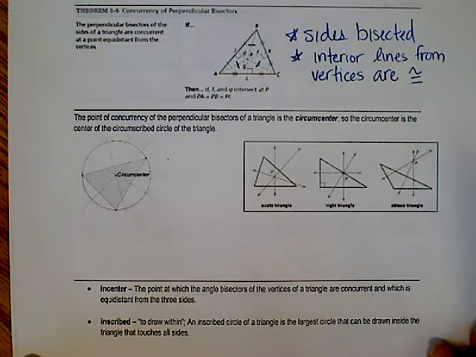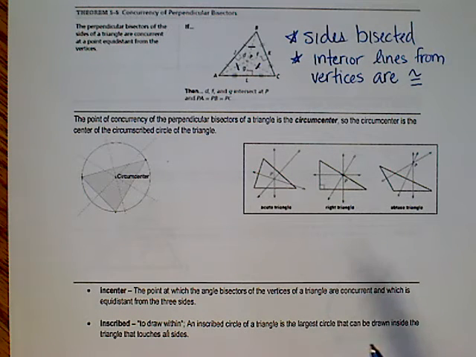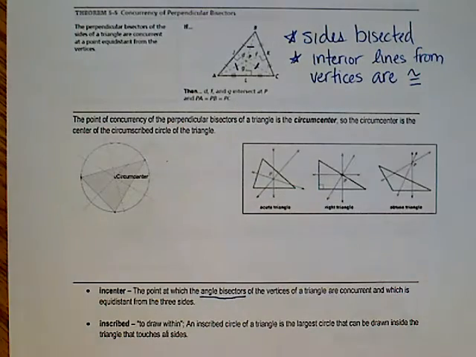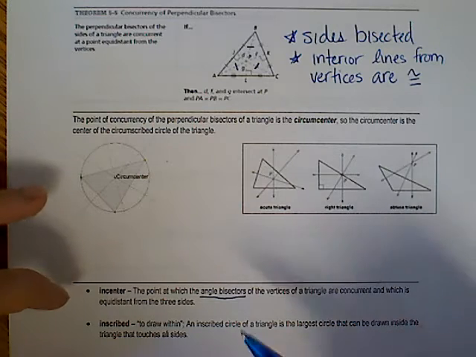The next thing I'm going to talk to you about is an incenter and inscribed. Incenter is where I have angle bisectors, so that's important, angle bisectors, so the angles are cut in half, and those are equal from all three sides.